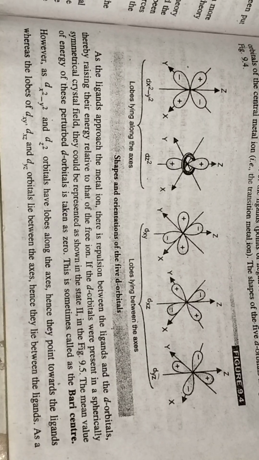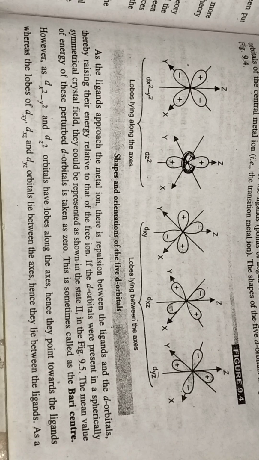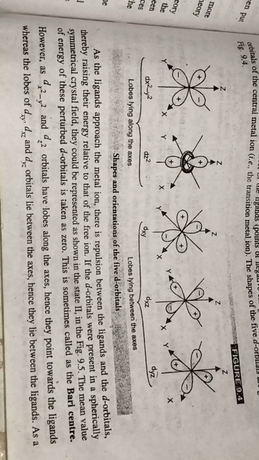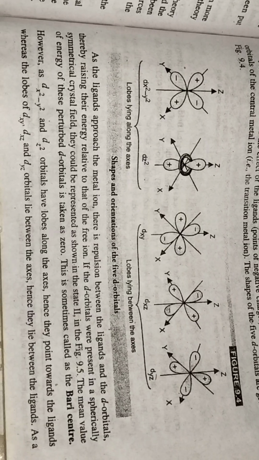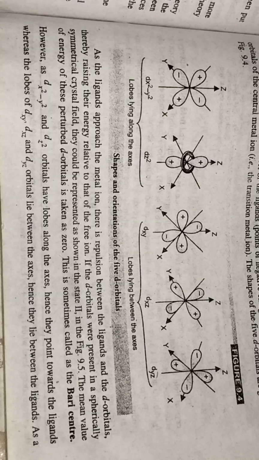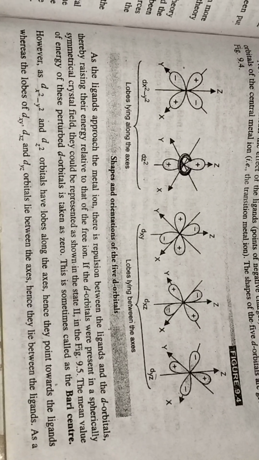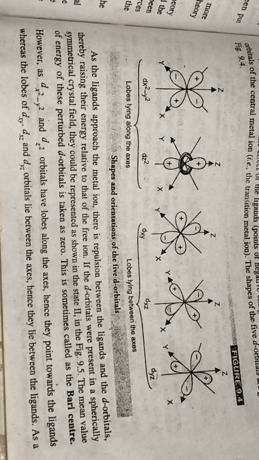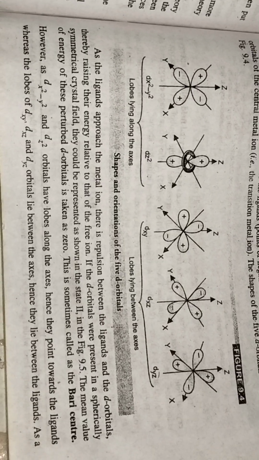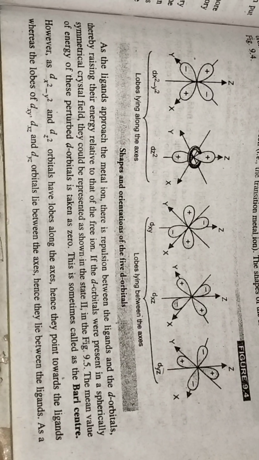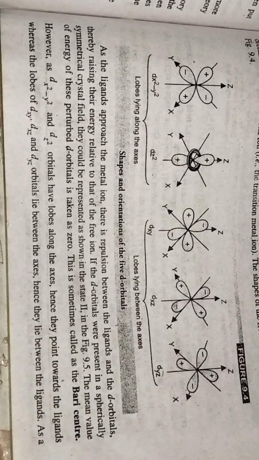If the d orbitals were present in a spherically symmetrical crystal field, they could be represented as shown on the next page. I would definitely be showing it. So the mean value of the energy of these perturbed d orbitals is taken as 0, because the mean is always 0 with the energy above and below balancing out. Therefore, the mean value of this energy is called the barycenter, at which the value is 0.